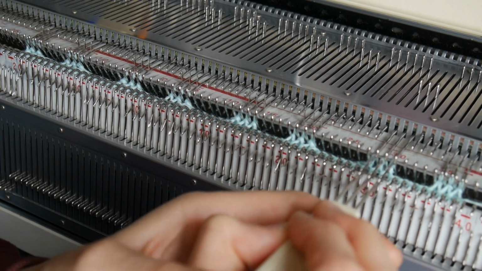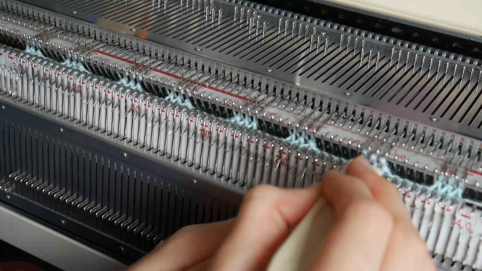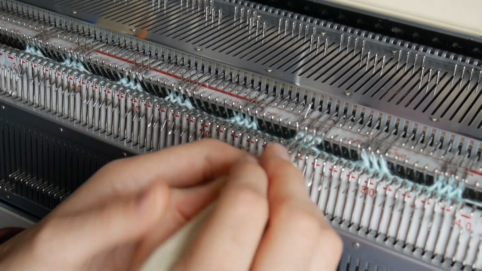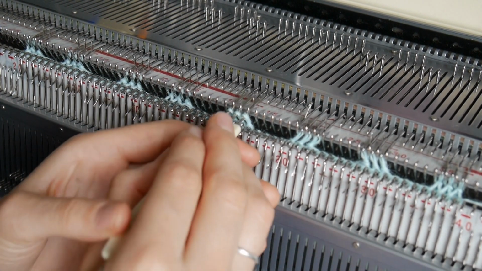The last step is to travel the 2 sets of 3 stitches all at once towards the middle to get back to the initial formation. Knit 1 row in between every transfer.